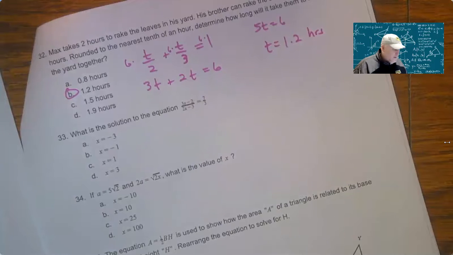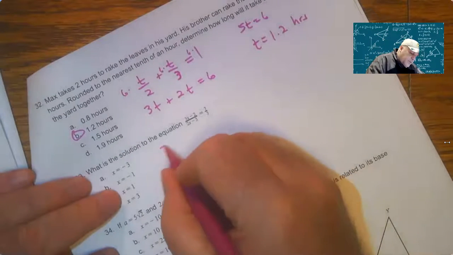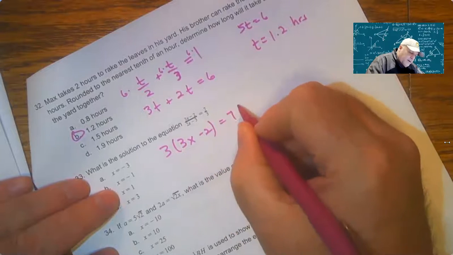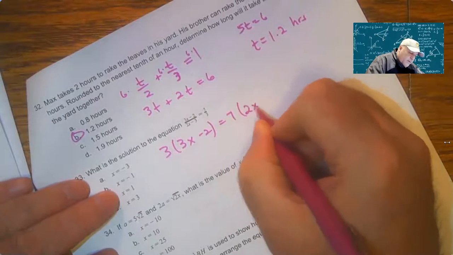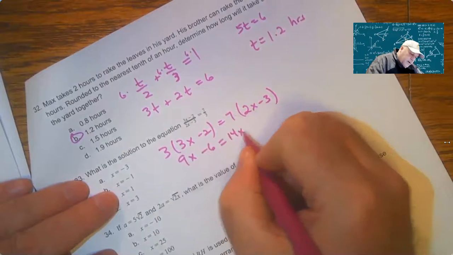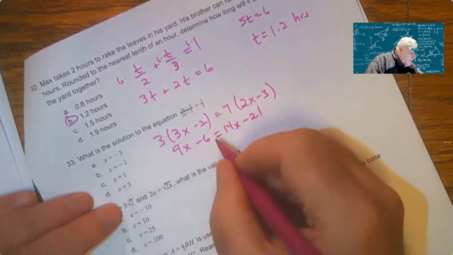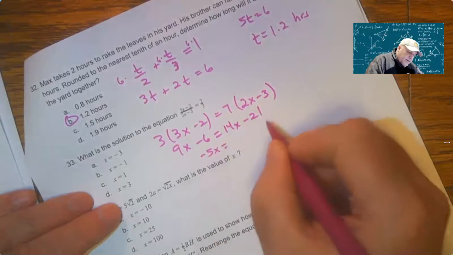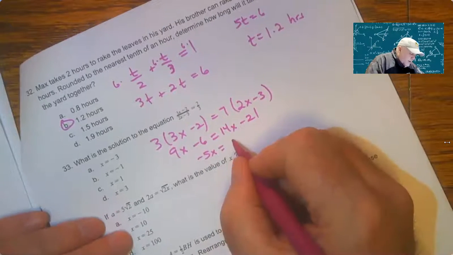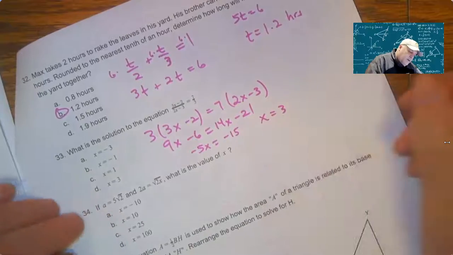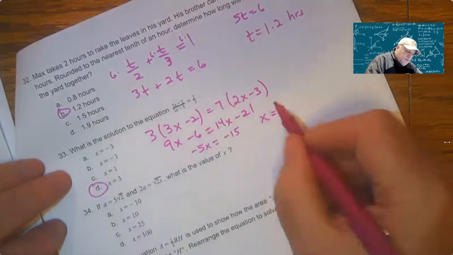What is the solution to this equation? So we want to do a cross product. 7 times 2x minus 3. So 9x minus 6 is 14x minus 21. So how about negative 5x this way? And add 6 would be negative 15 the other way. And 3 would be it.